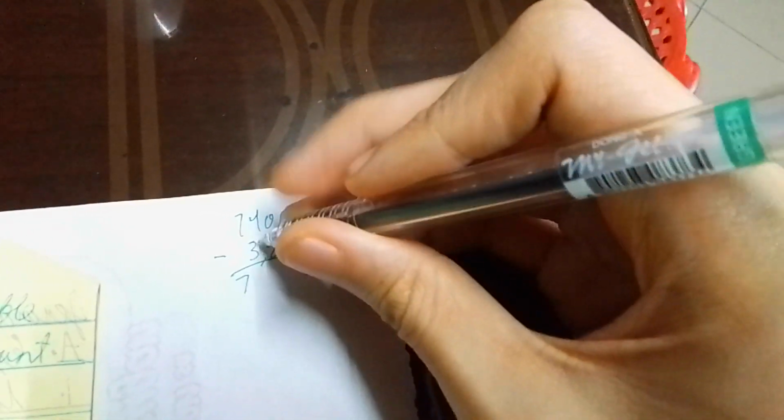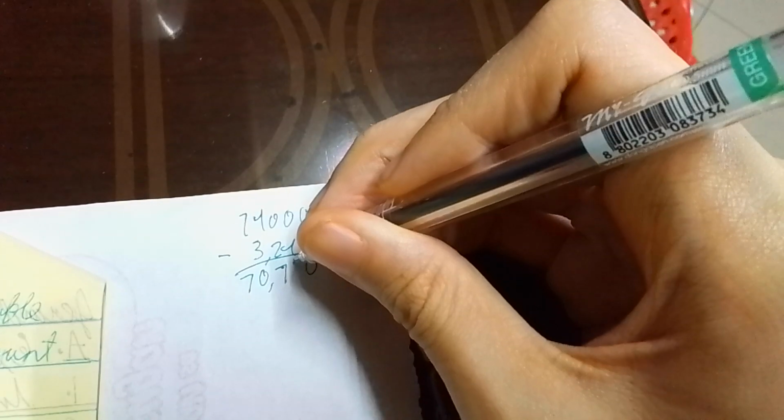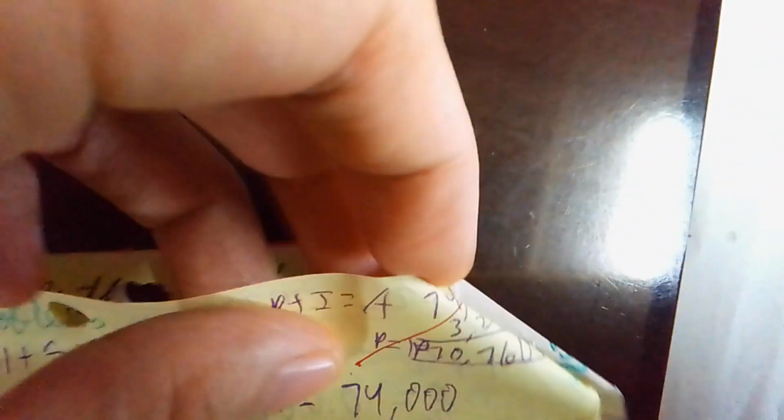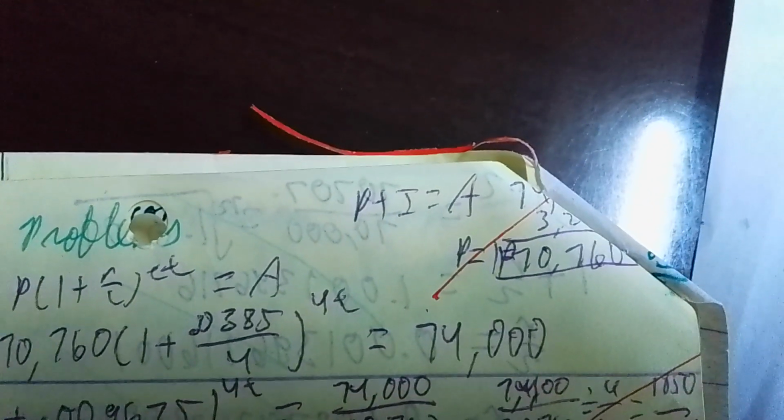Doing so, remember, this is 7 pattern. This is 8. This is 7. Last digit, 6. So therefore, our principal is supposed to be 70,760 pesos, that you see right here. So that's P plus I equals A, and you're supposed to get 70,760.